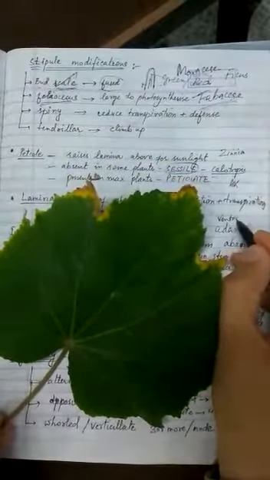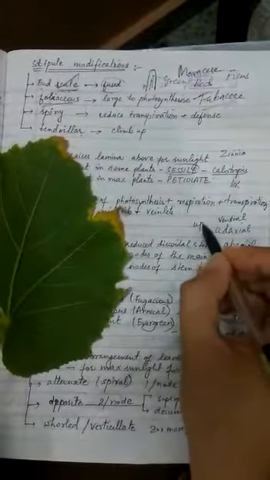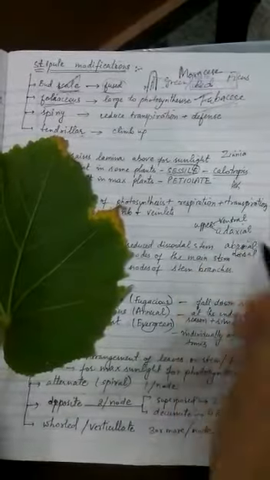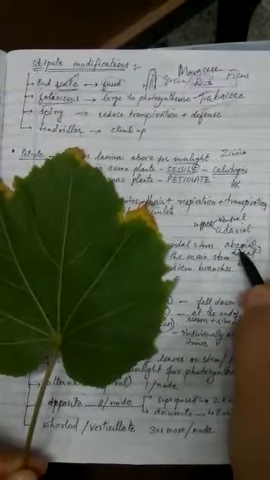This surface is called the ventral surface of the leaf, and this surface is called the dorsal surface. So please remember these words: the upper surface of the leaf is also called the ventral or adaxial surface, and the lower surface of the leaf is also called the abaxial or dorsal surface.